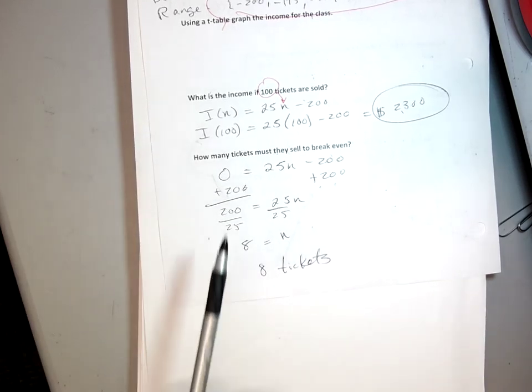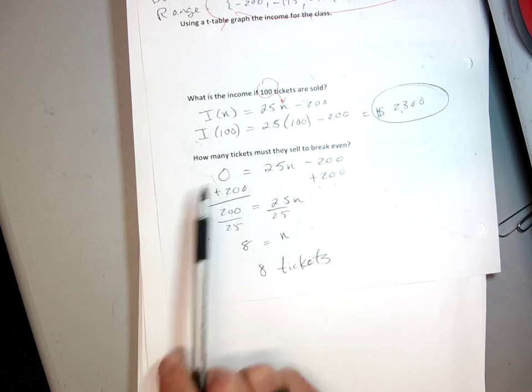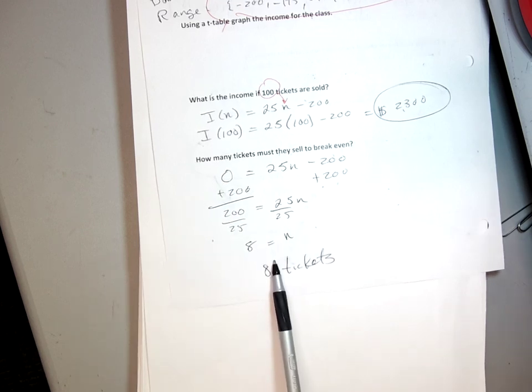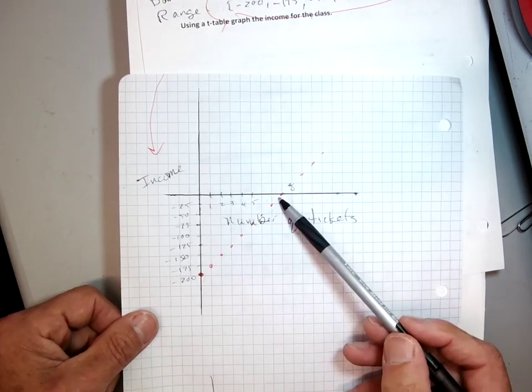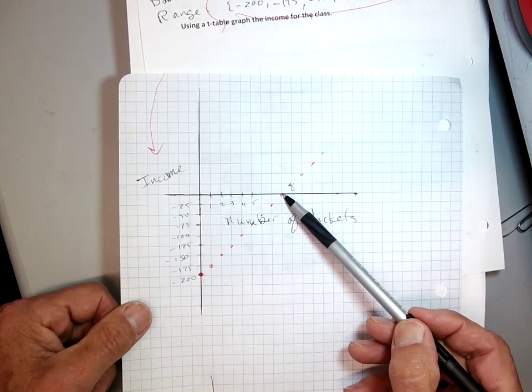One, we set the income equal to 0. That's break even. And we solved the equation. We got n equals 8, which is 8 tickets. Or you can see on our graph right here, our income is 0, and that's our break even at 8 tickets.